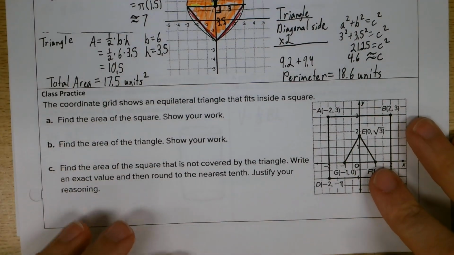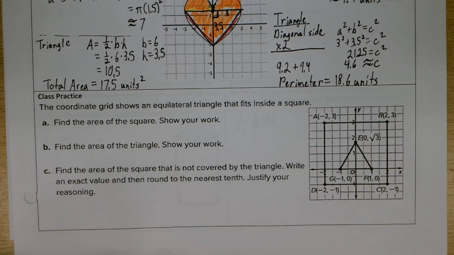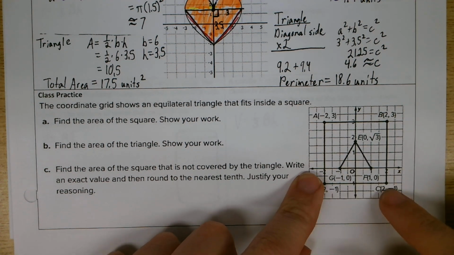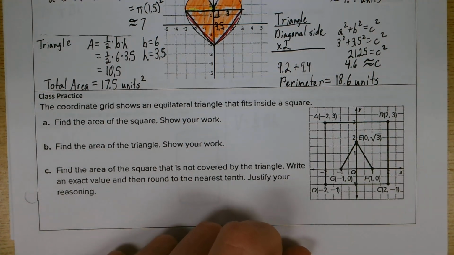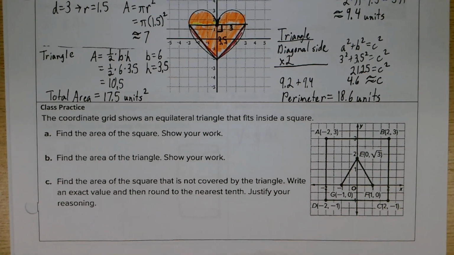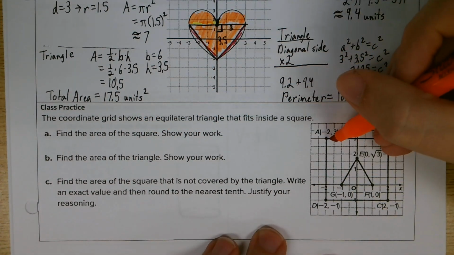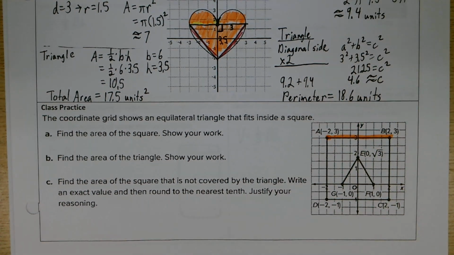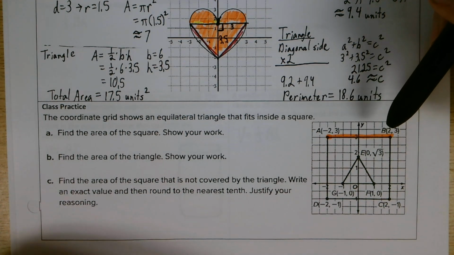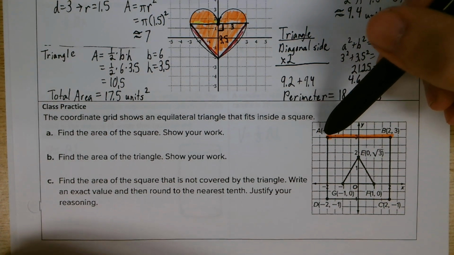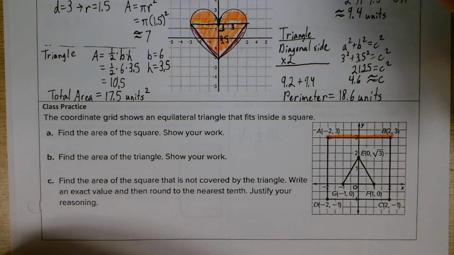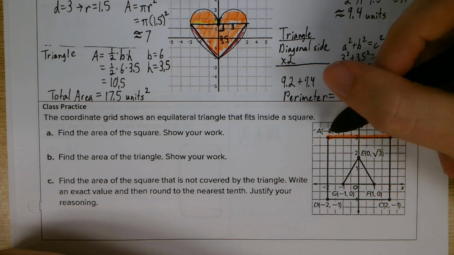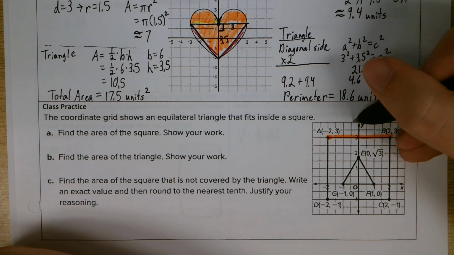One last thing, some classes got to go over it, some classes didn't. We have this coordinate grid, we see an equilateral triangle, and it's inside of this square. We're going to first off find the area of this square. To find the area of the square, let's just go from one point to the next. Let's find how long that is. You can count it, but that's a waste of time. How far is it from -2 over to 2? They're on the same height, so just how far is it from -2 to 2? That distance is 4.